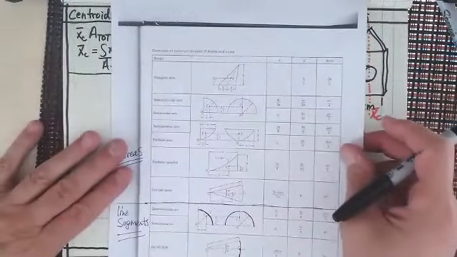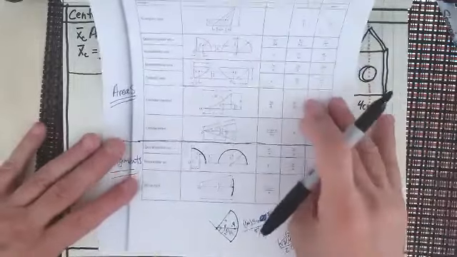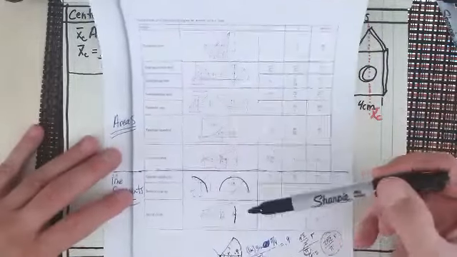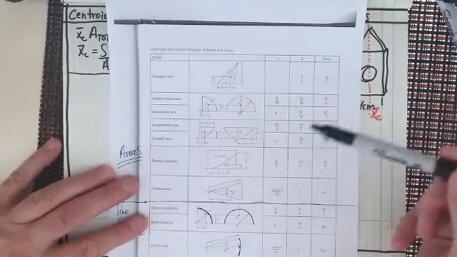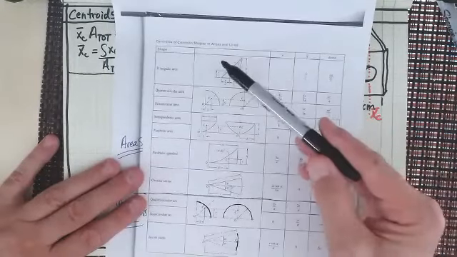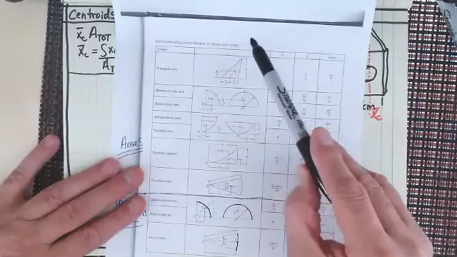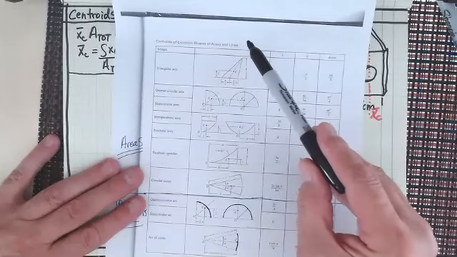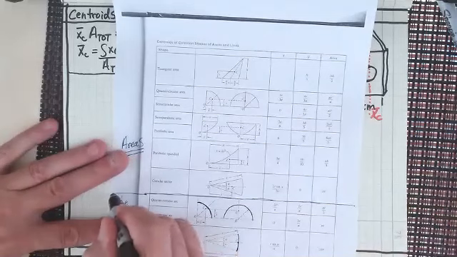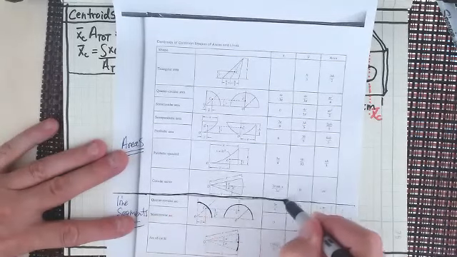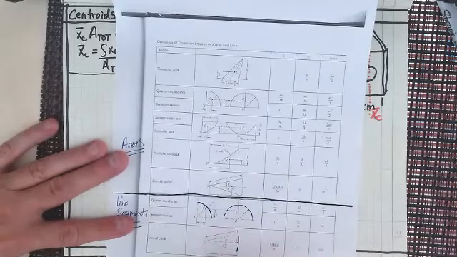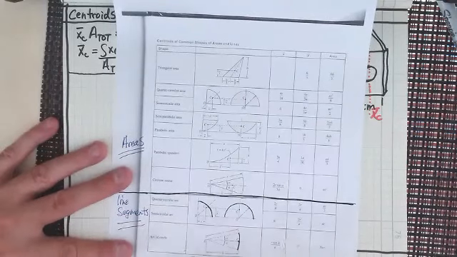Go to the textbook that you've got, and inside the textbook, in the back leaf or someplace, you have this, Centroids of Common Shapes of Areas and Lines, right? The top of this is all centroids of areas, and the bottom is centroids of line segments.